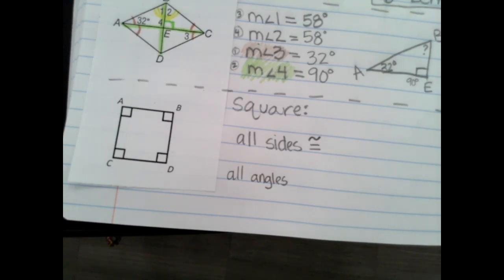So all sides are congruent, and then we know all angles are 90 degrees, so they're also congruent.